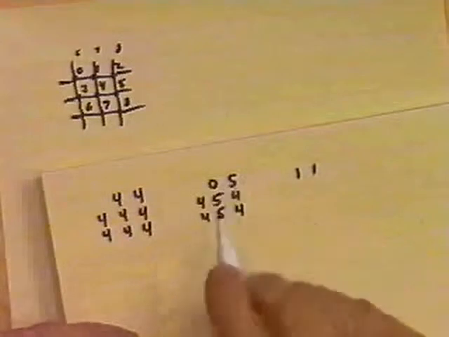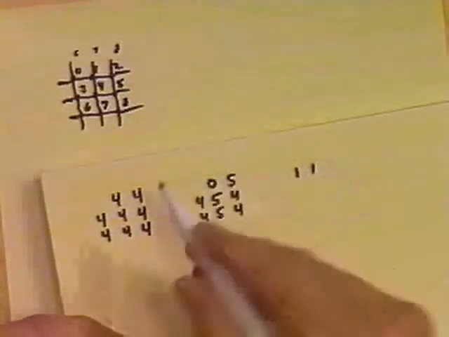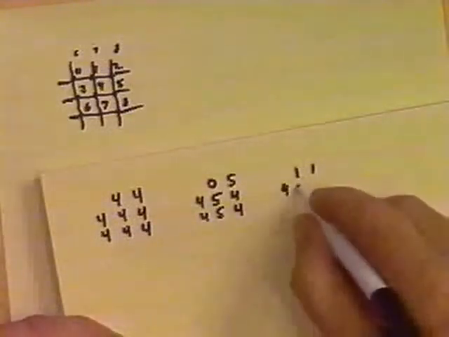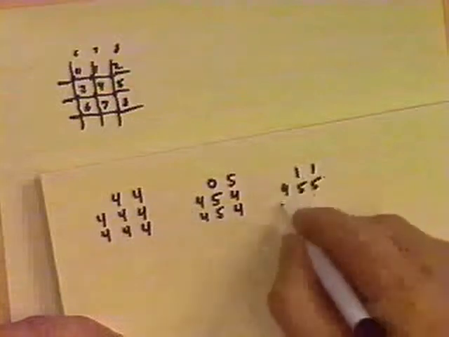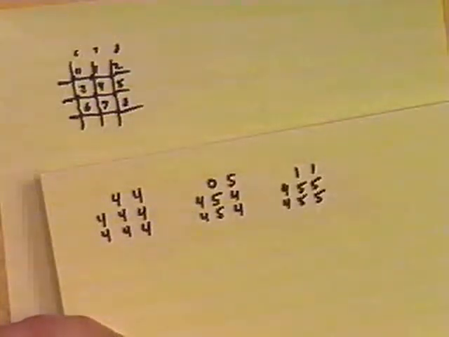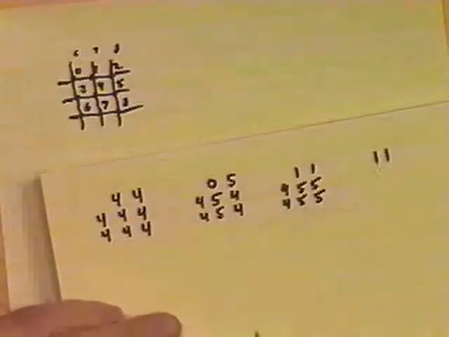We take 4 away. 1 goes to the left, 1 goes up, 1 goes down, 1 goes to the right and disappears. And so this is going to be 4, 5, 5. And this will be 4, 5, 5. Okay? Now, once more to warm you up, and then I'll show you the whole thing. Then I'll start doing it myself.